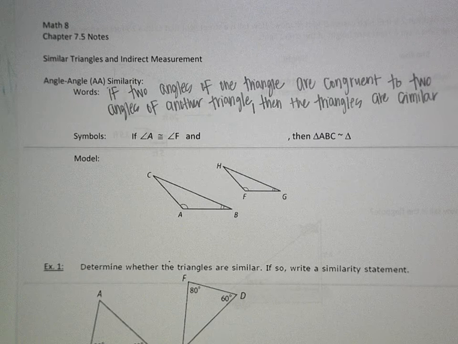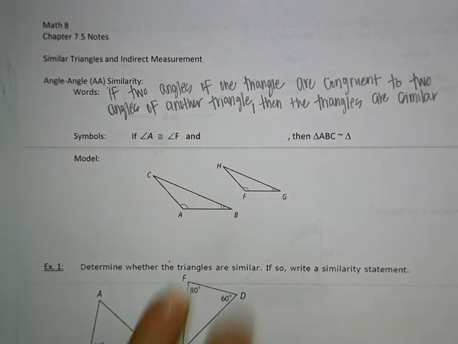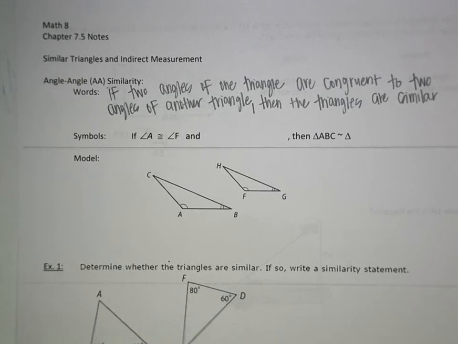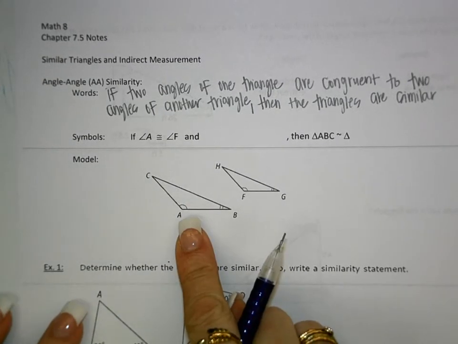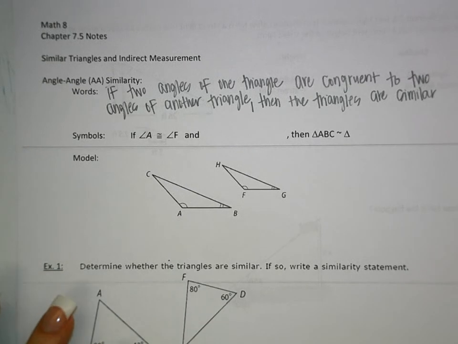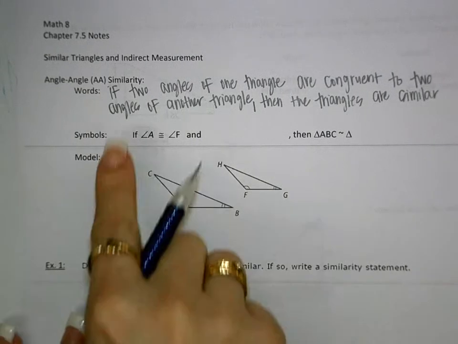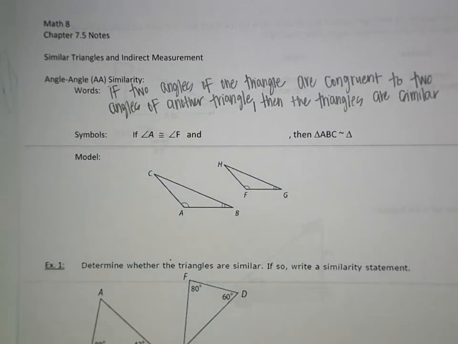Okay, so basically if two of the angles are exactly the same, then the triangles are what are called similar, okay? Remember, congruent means exact same size and shape. Similar means same shape, but not necessarily the same size. Like these two, we can tell just looking at them, they're not the same size, right? But they might be similar, okay? So if two angles of one triangle are congruent to two angles of another triangle, then the triangles are similar.